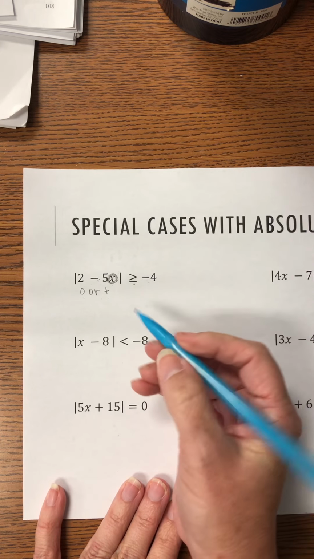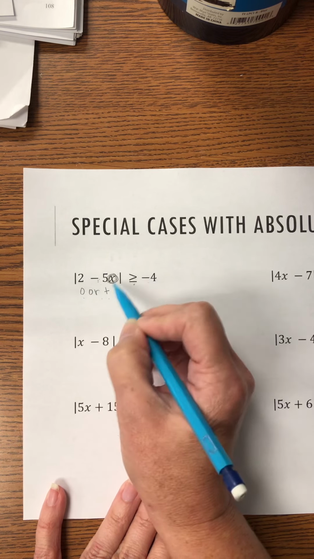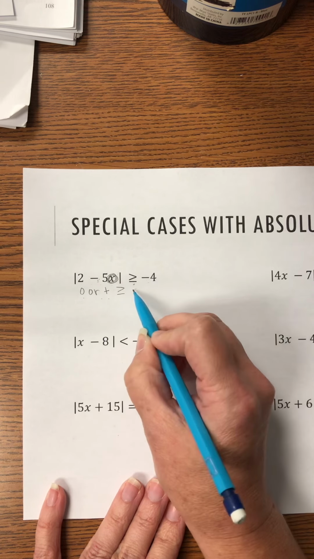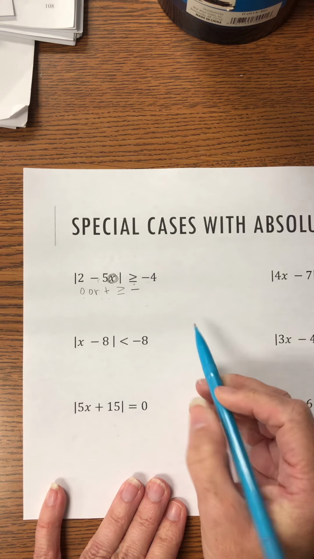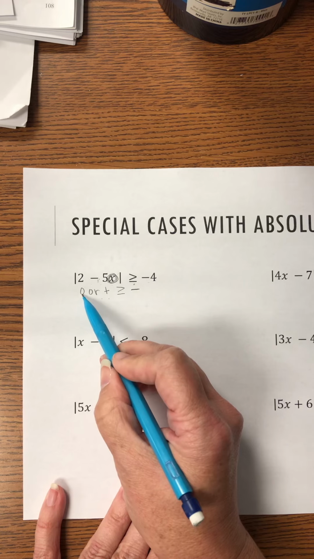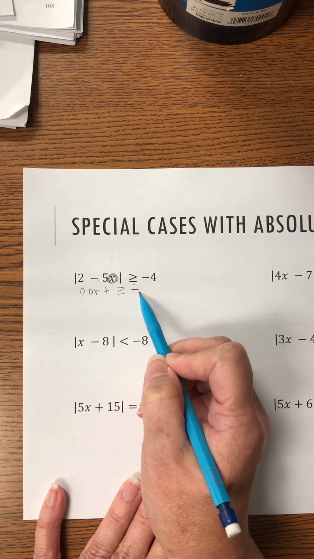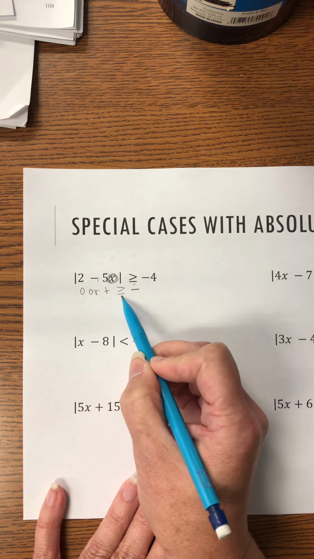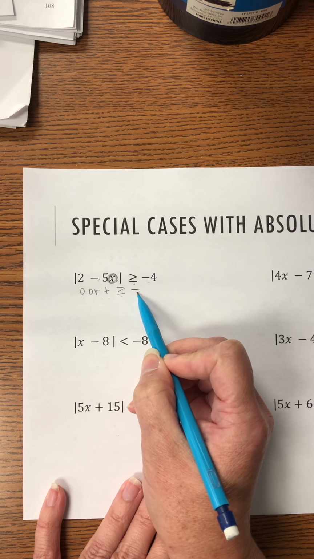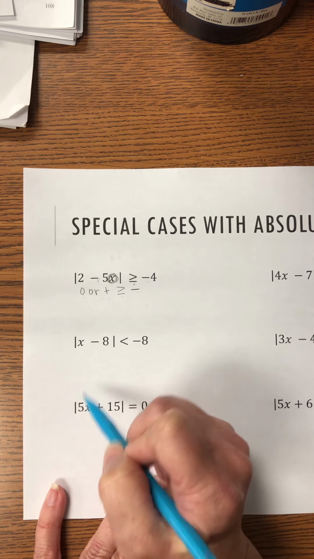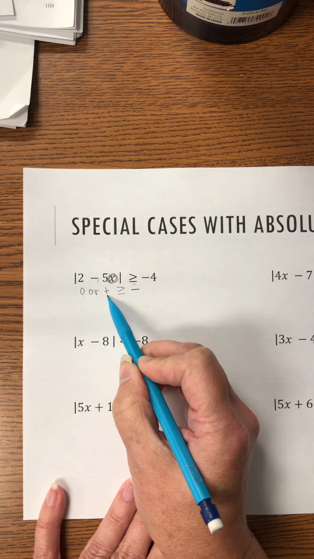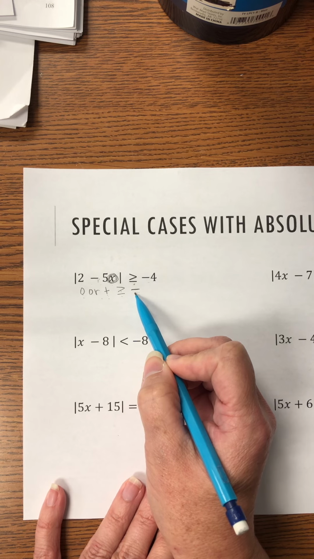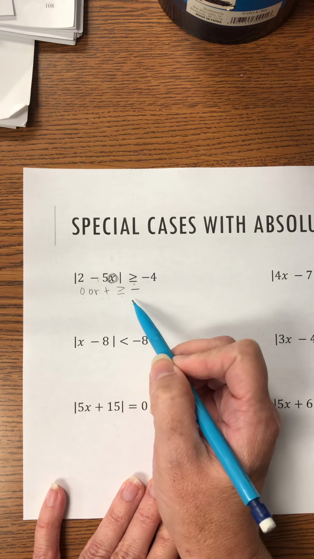So if you think of it this way, we know that this is going to be 0 or positive, and it's telling us that it has to be greater than or equal to this negative number here. Okay, so think about it. Can 0 be greater than a negative? Well, yes. Can 0 be equal to a negative? No. But because it's greater, it works. Now look at your positive. Can a positive value be greater than a negative? Well, yes. We know it can't be equal.